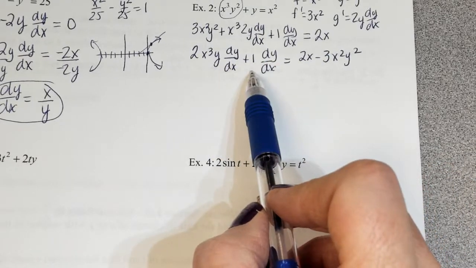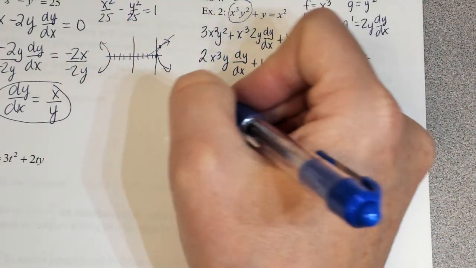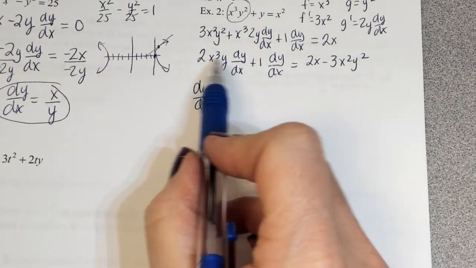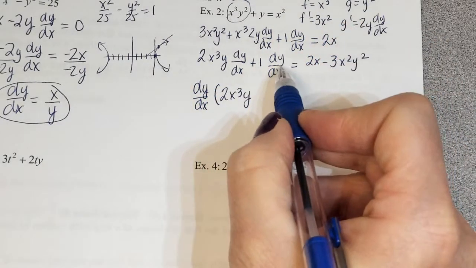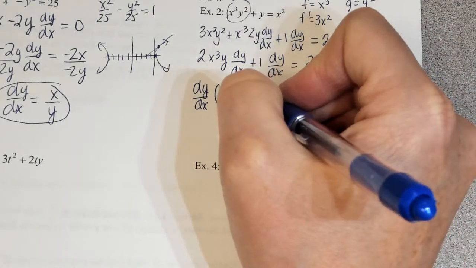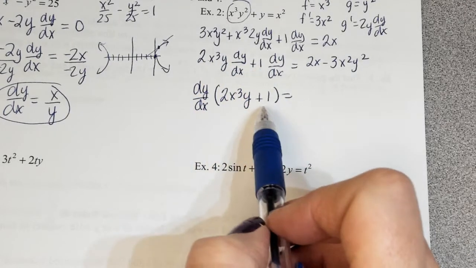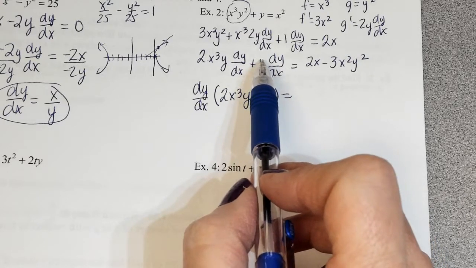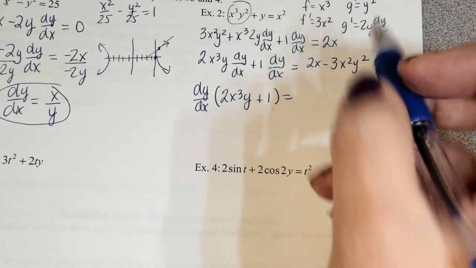That's what I did. Now I want to get dy/dx by itself, so I have to factor out dy/dx. So if I divide this term by dy/dx, I'm left with 2x cubed y. If I divide this term by dy/dx, what are we left with? 1. And that's why I recommend that you write that 1. Do you see how if we hadn't written the 1, a lot of times people forget that 1? Because you have to think dy/dx divided by dy/dx, that's 1 right there. And so now we've got this.